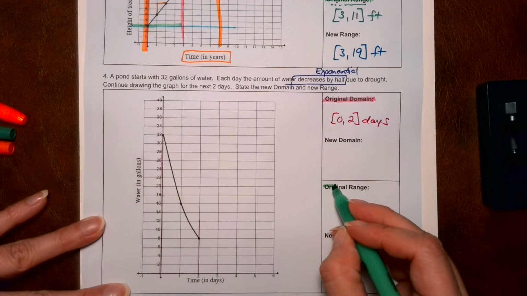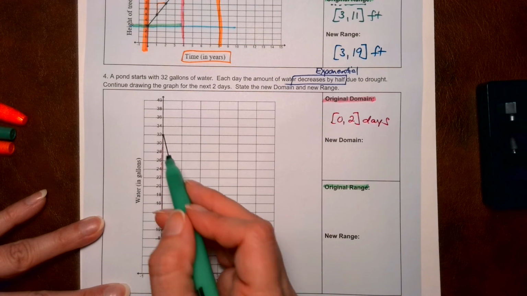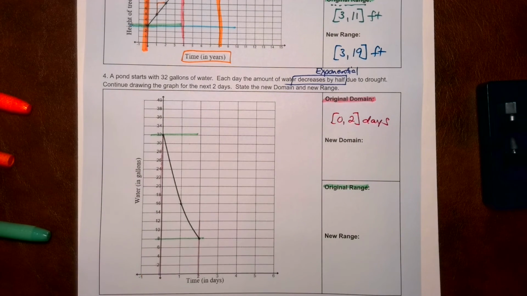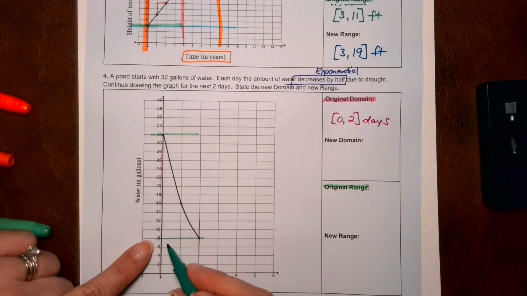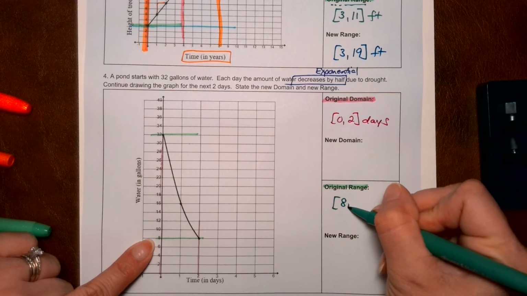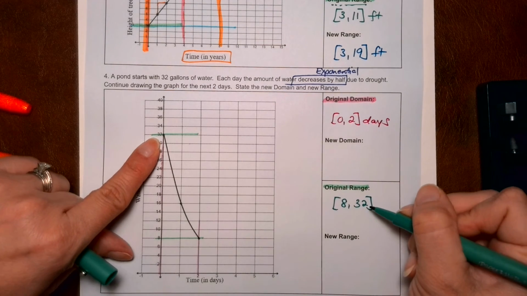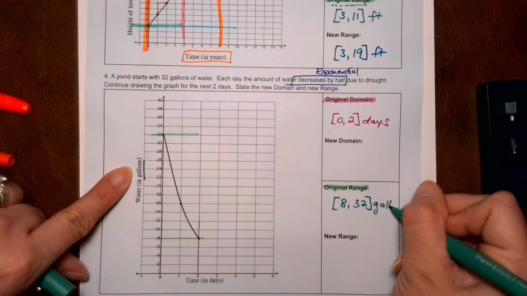How about the original range? What's the lowest? The lowest up to the high, from low to high. Remember, start down low. It starts at 8 and goes all the way as high as 32. And what are these? Oh, these are gallons.